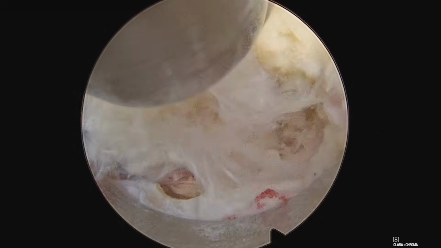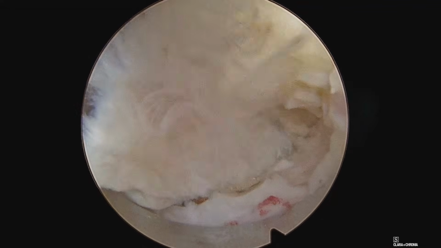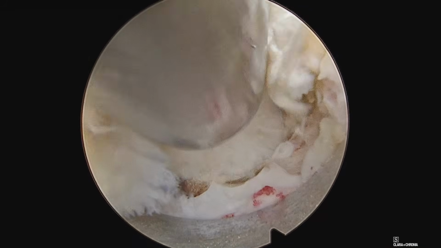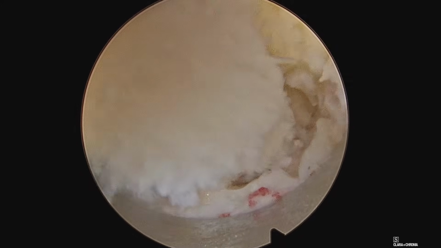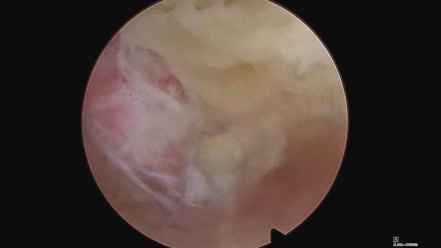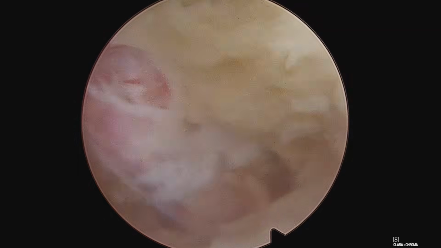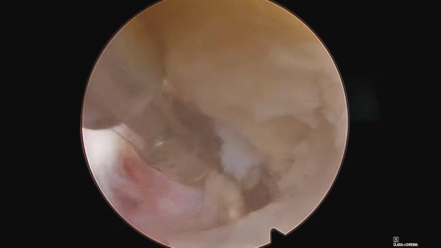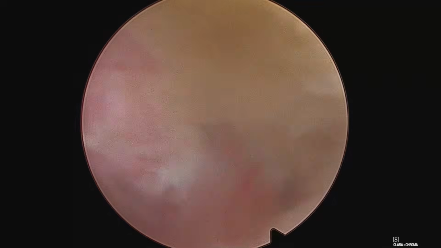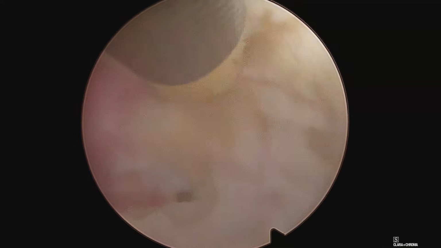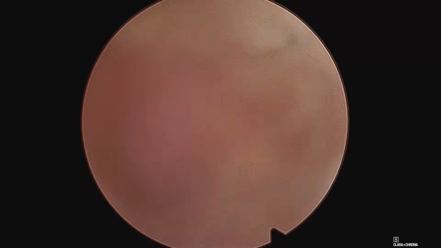gradually cheesed out, and we found a big fragment being excised at this point. Thereafter, the axilla was clearly seen and there were further disc fragments. The window caudally was extended so that we could see the axilla much more clearly.